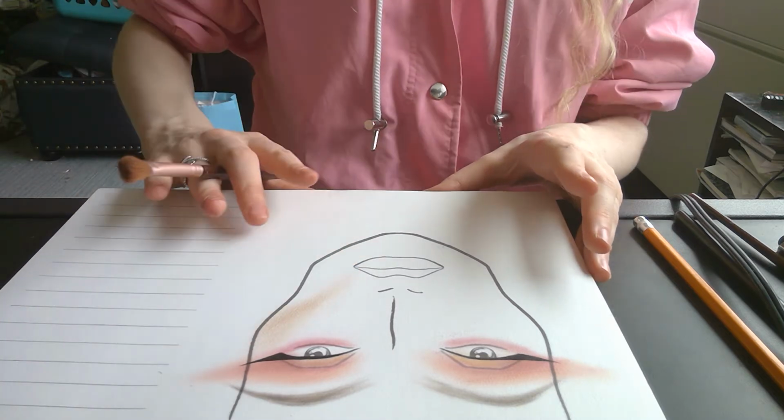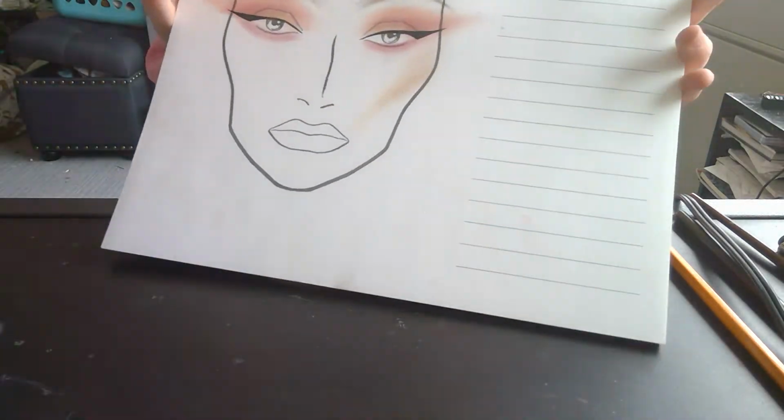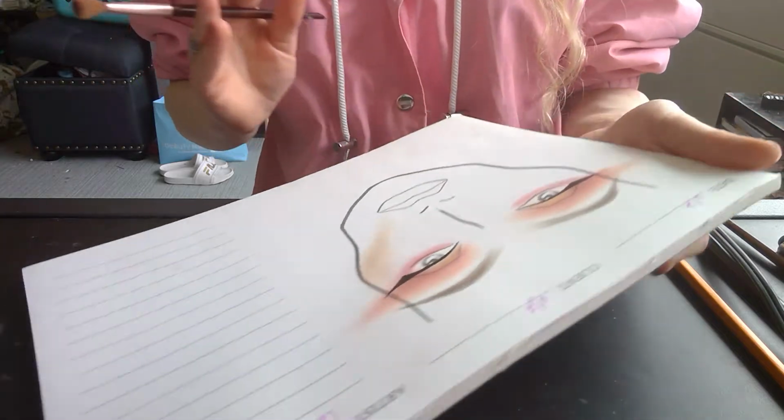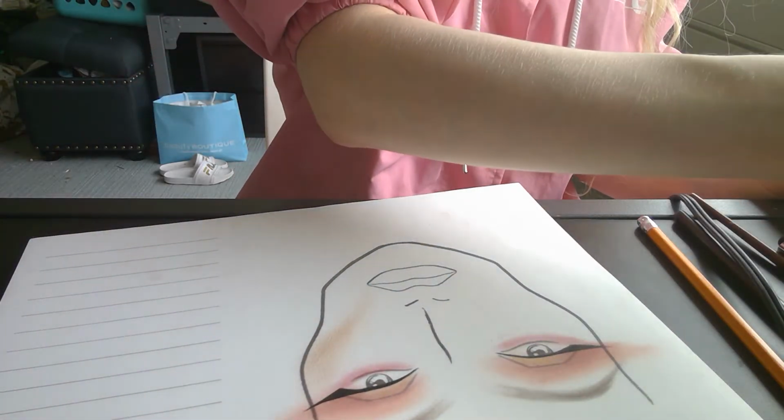And there. Really sketched on cheekbone. So we'll be doing the same thing with the other side.